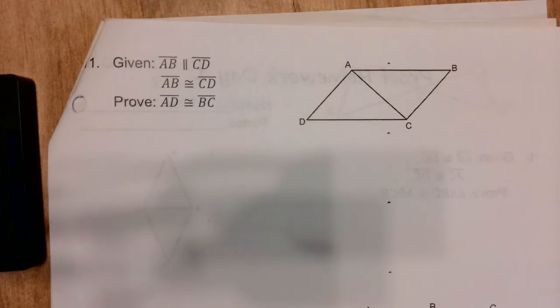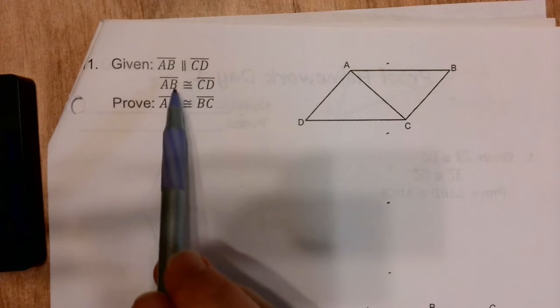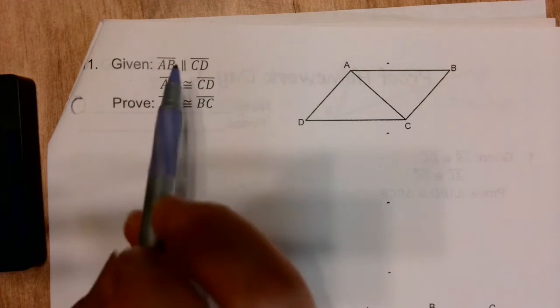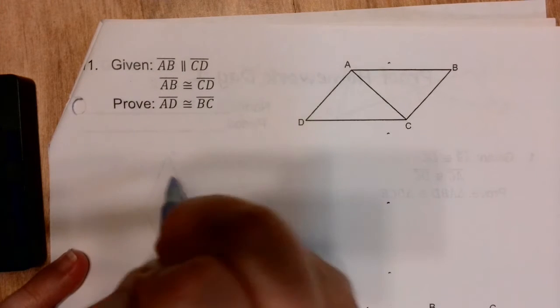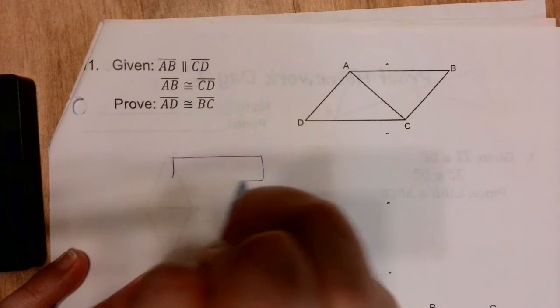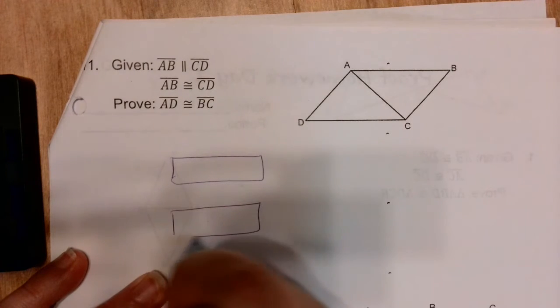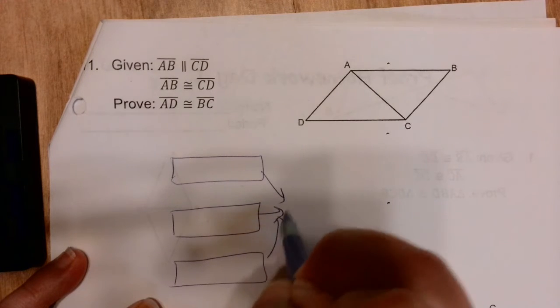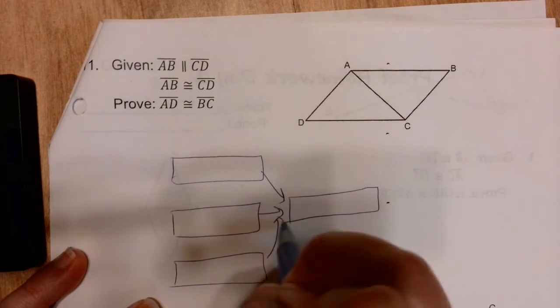Given AB is parallel to CD and AB is congruent to CD, prove AD is congruent to BC. We're going to have our core 4 boxes. Are there any boxes out front? Do either of the givens say parallel, midpoint, or bisector? The first one does. We're going to have our 4 boxes, and the first one will have an extra box out front.